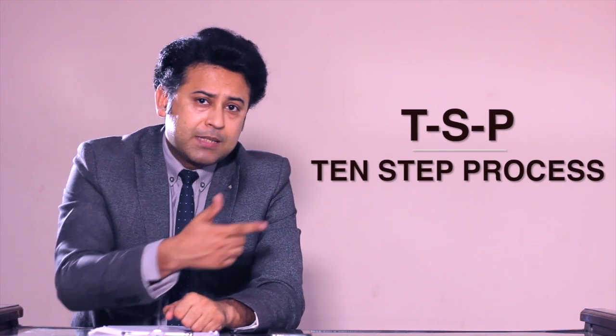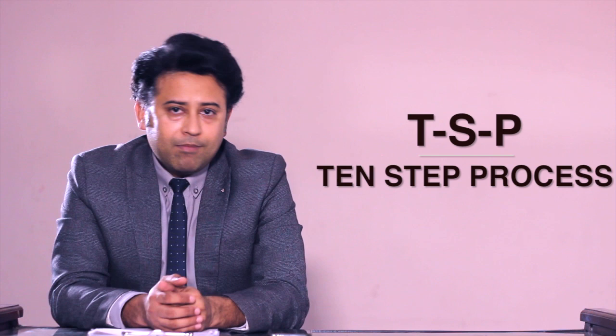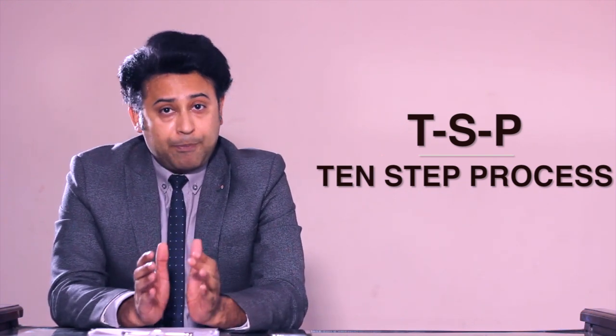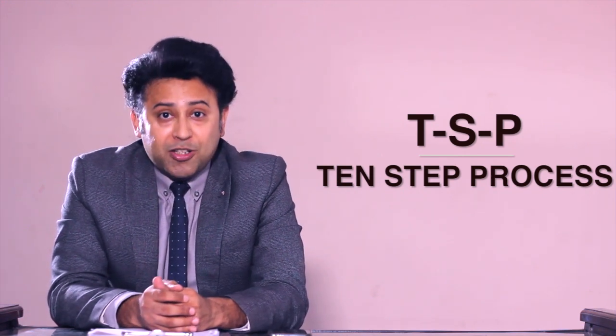So there are three broad categories: the orientation phase, the in-depth research phase, and the implementation phase. And each phase has a couple more stages. In total, if you count them, that is 10. So it is called TSP. This model is called the 10-step process for any business research. So this TSP, the 10-step process, is actually a process to complete any business research project.